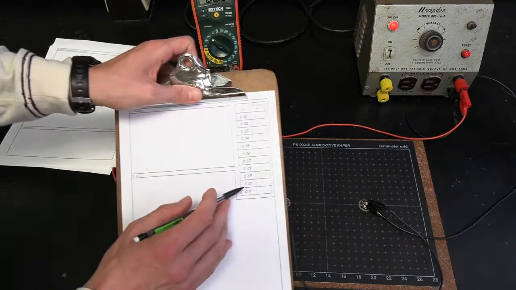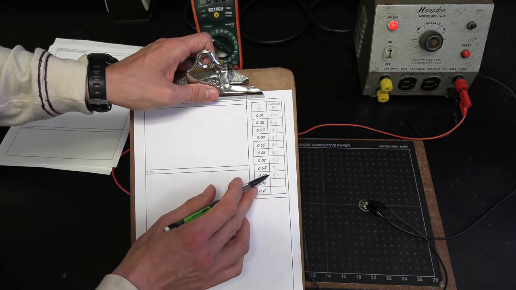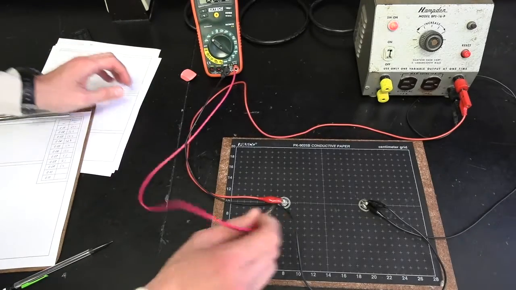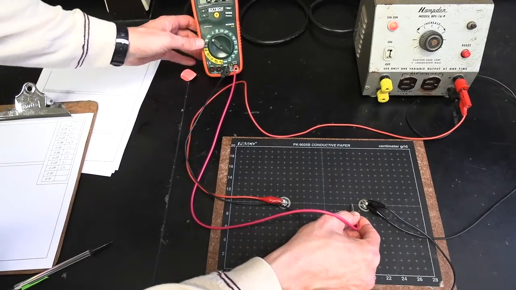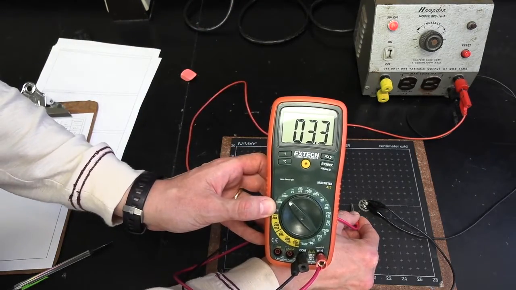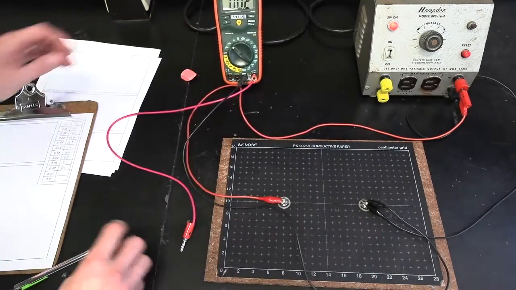And then I go to 10 centimeters away. I've got my 5.4 and 9. 10 centimeters away: 6, 7, 8, 9, 10 right there. I have about 3.3 volts. I'll write that down.